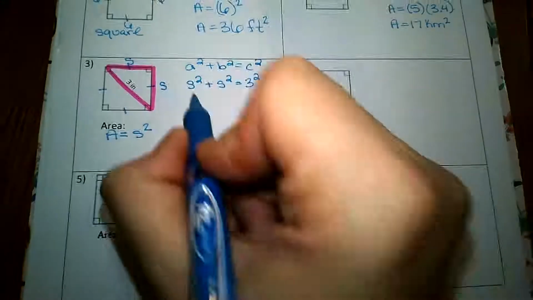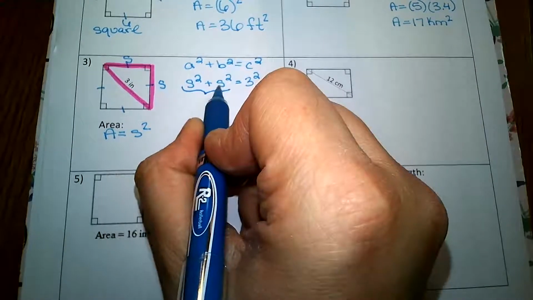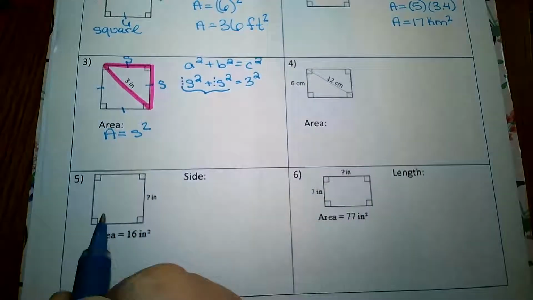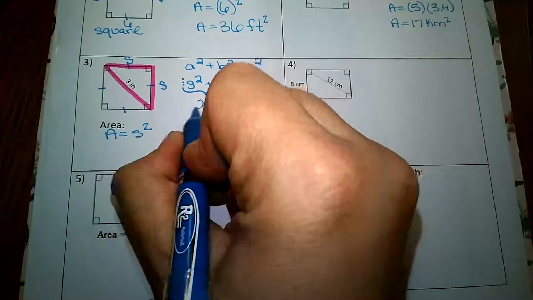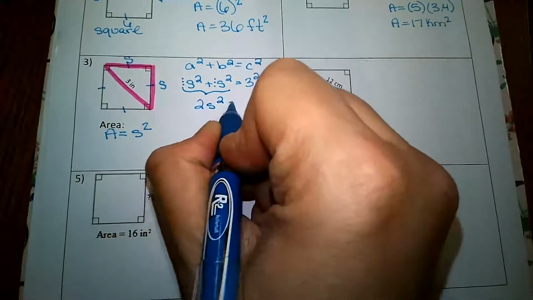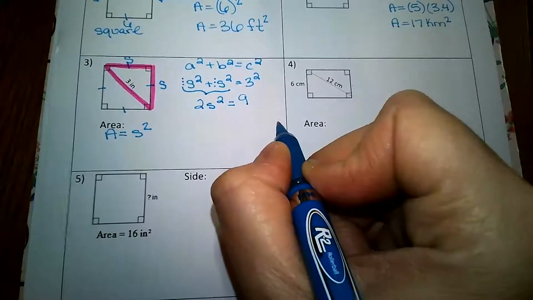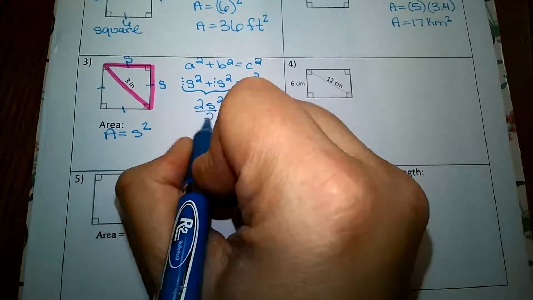Well, it's lucky for us that these are like terms. Side squared plus side squared, you could put a little 1 out front if that helps you add them together. 1s squared plus another s squared is 2s squared. 3 times itself is 9. And now I need to solve for s. So I'm going to divide by 2 first.